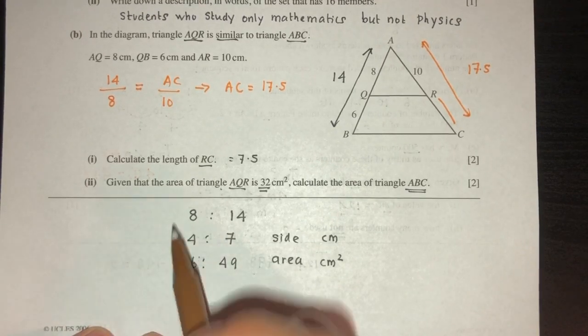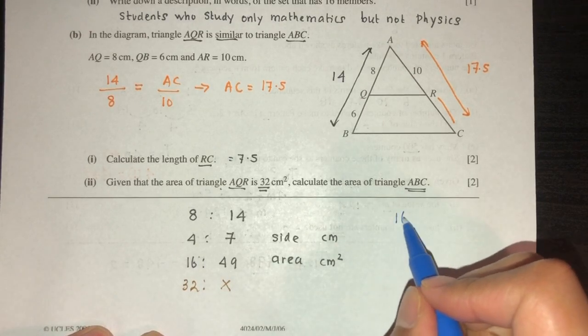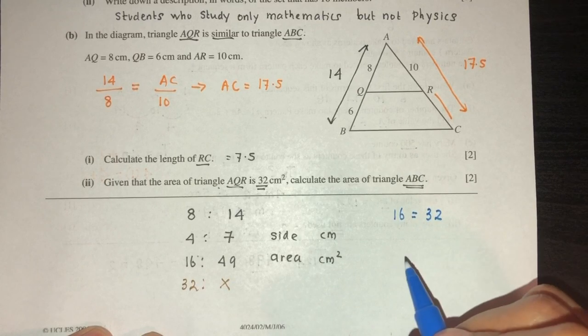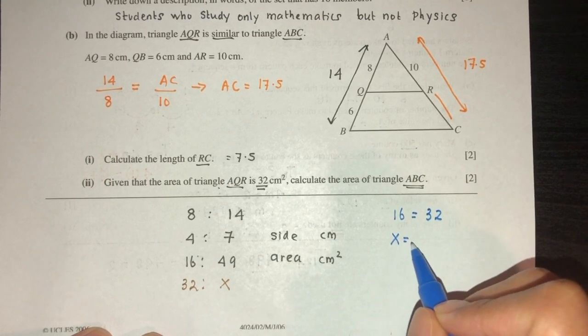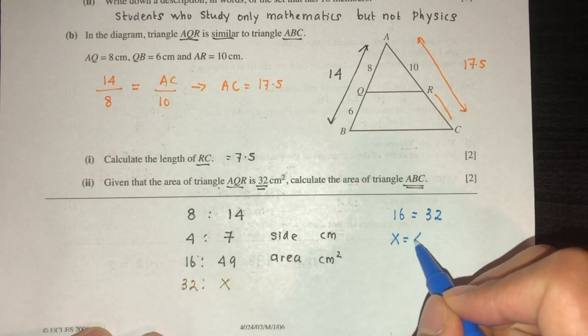So now you know the area of AQR is 32. We have to find this one. So we just use ratio to find that. We know that 16 is equal to 32. So x will be equal to, sorry, 49. So x is 49 will equal to what?